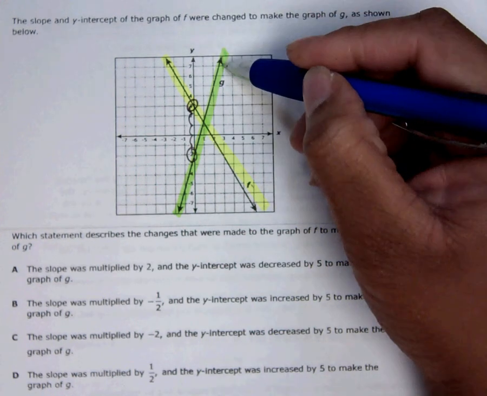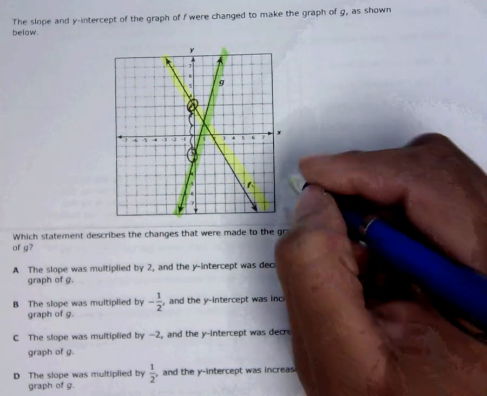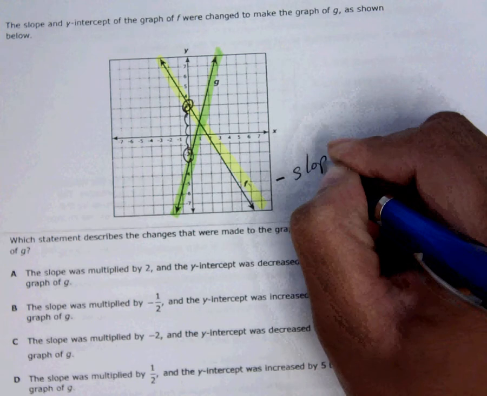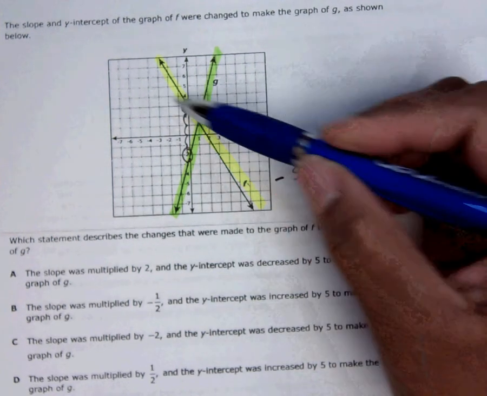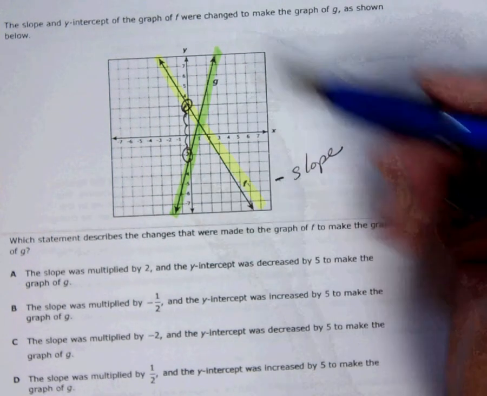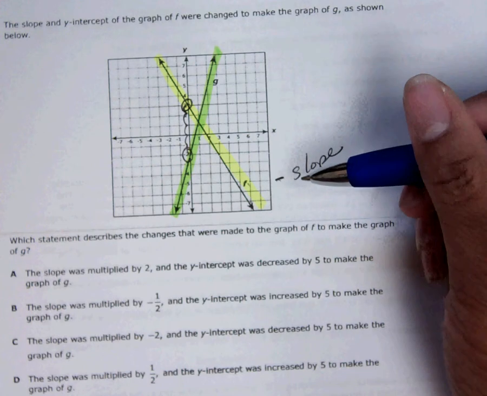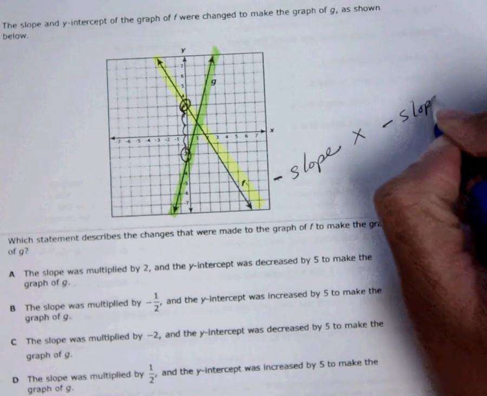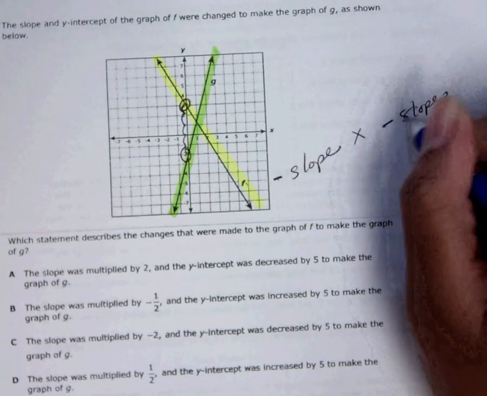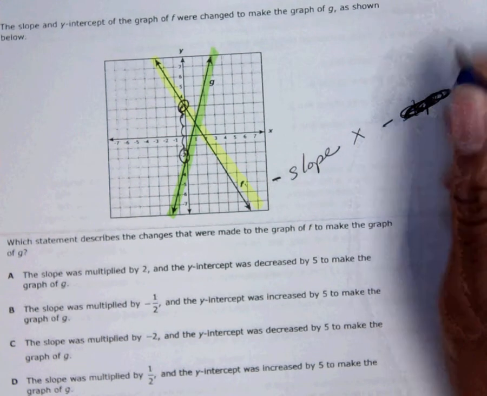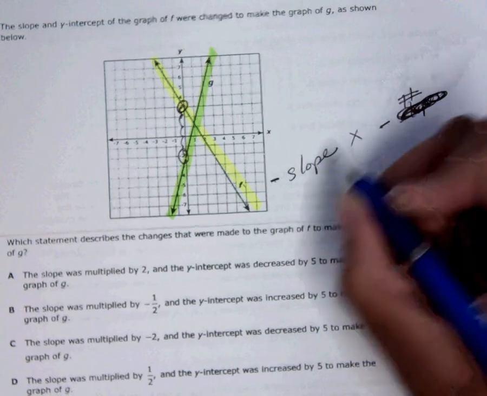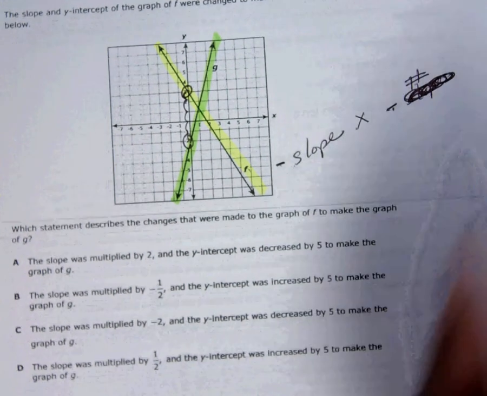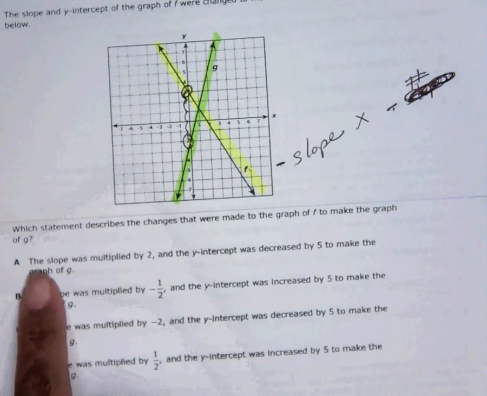If you look at the line f, it has a negative slope. How do I make a number that's negative become positive? Well, multiply it by another negative. So if I multiply by another negative number, it doesn't necessarily have to be slope, just another negative number. Negative times a negative should give me a positive. Okay, with that said, let's read our answer choices.